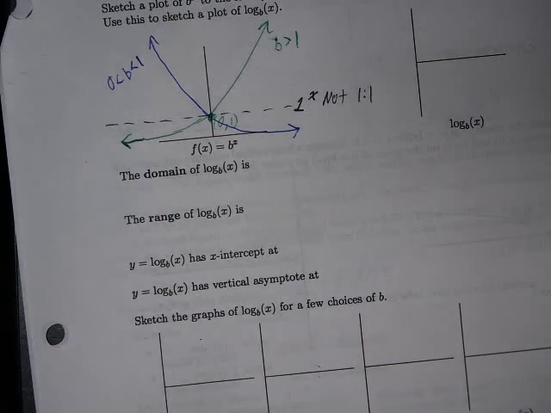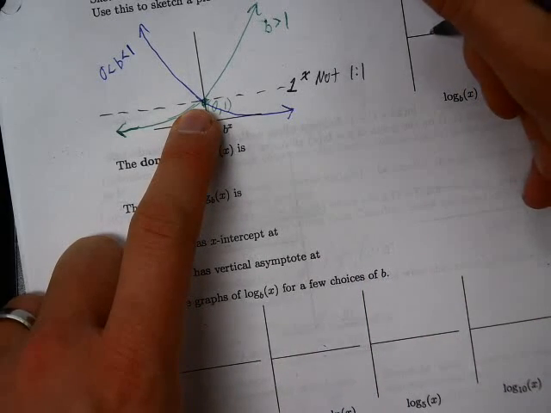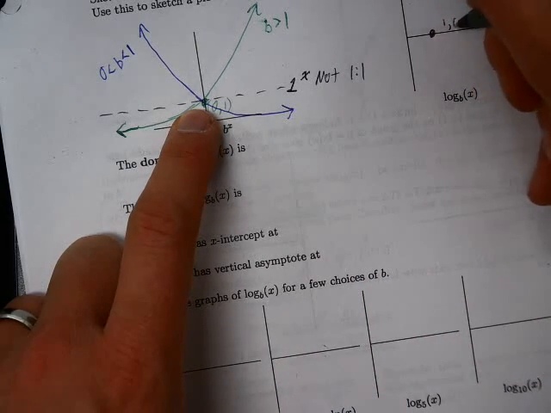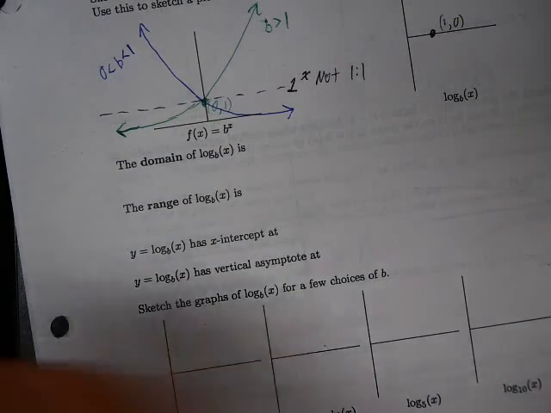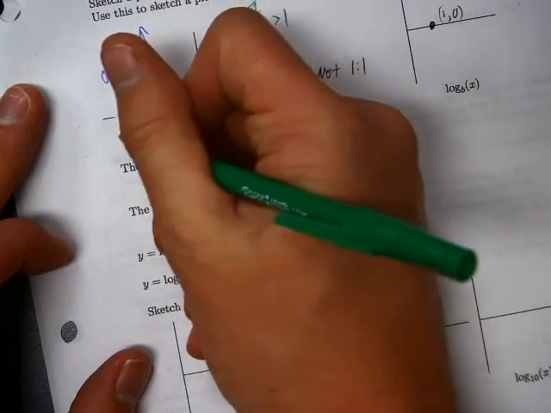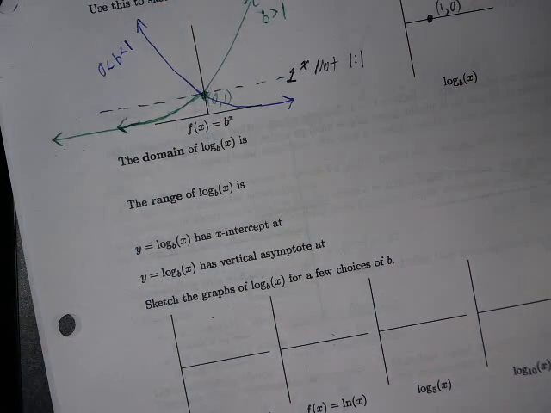Otherwise, if I want to sketch the graph of logarithmic functions, I'll just take those and flip them over the line y equals x. Switch the job of x and y. So everything goes through the point 0, 1, and all of the logarithmic functions will go through the point 1, 0. The green function, in the case that b is bigger than 1, I see these y values getting close to 0 as x goes to negative infinity.